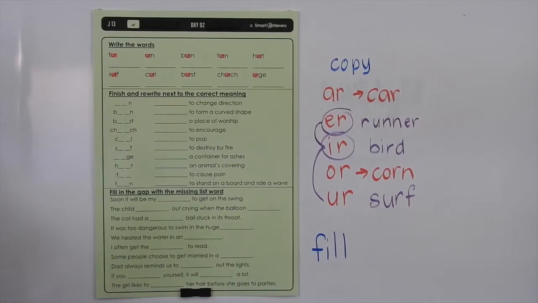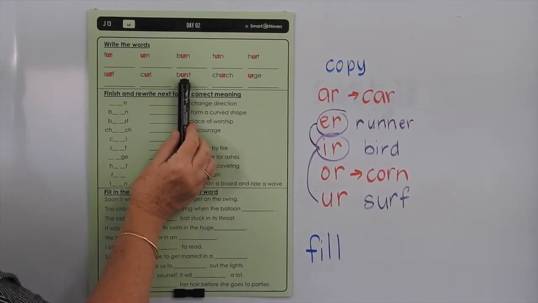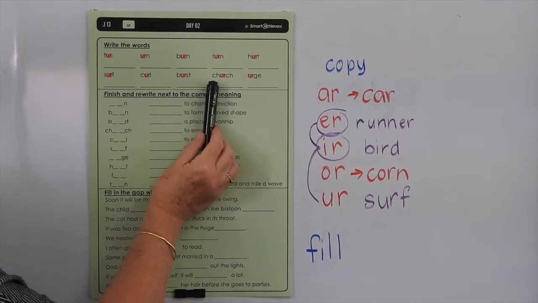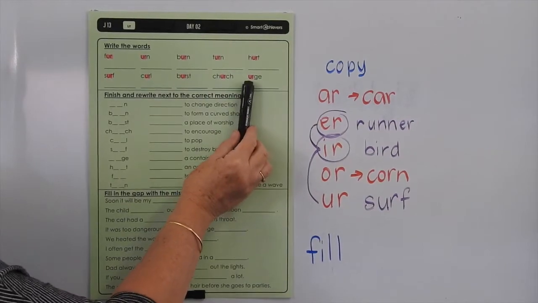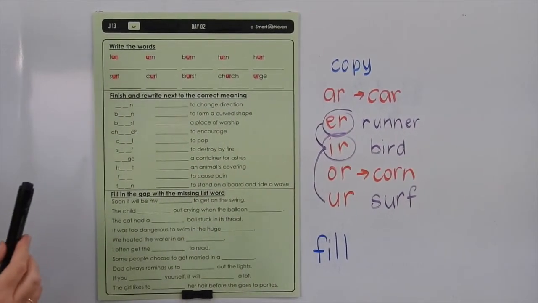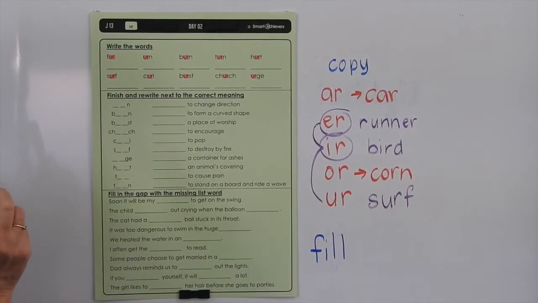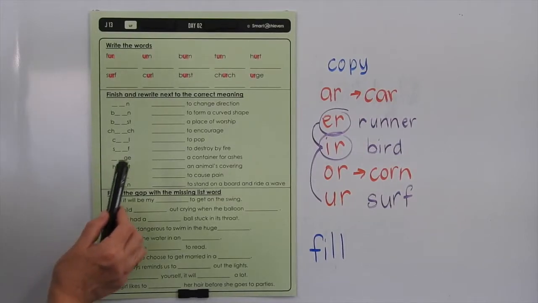You can curl ribbon on a gift to make it look pretty, for instance. Burst is when you make something pop or explode. Church is usually a place of worship, and urge is where you really want someone to do something. So you're urging them to run faster, or to try harder, or to get everything right.